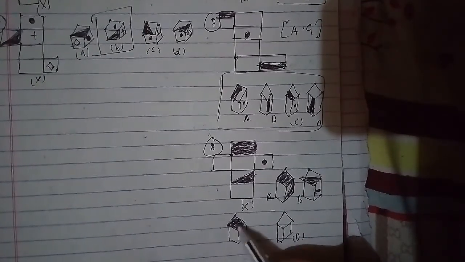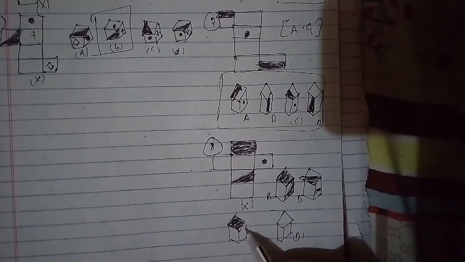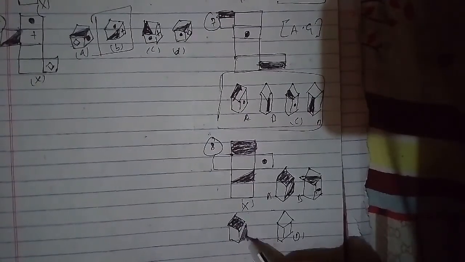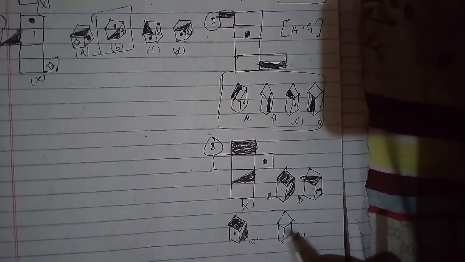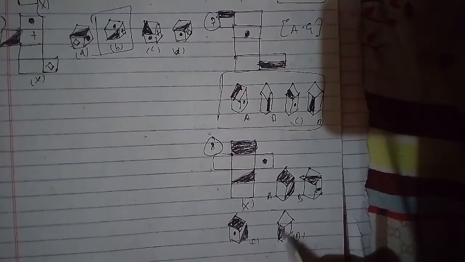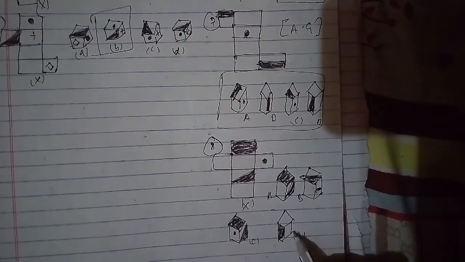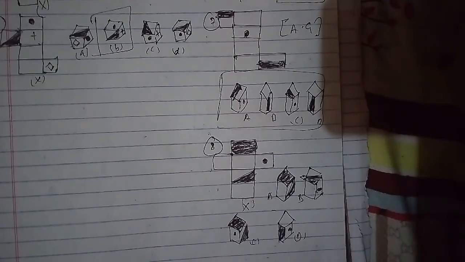So B and D will be the right answer for this particular question as well. So we'll go ahead with B and D here. These two figures can be formed here.